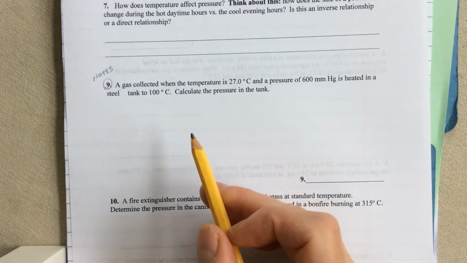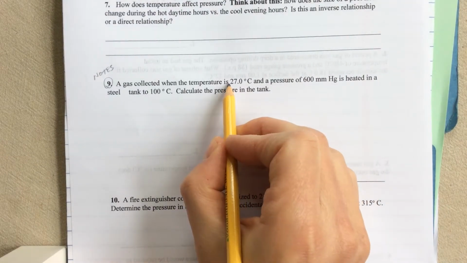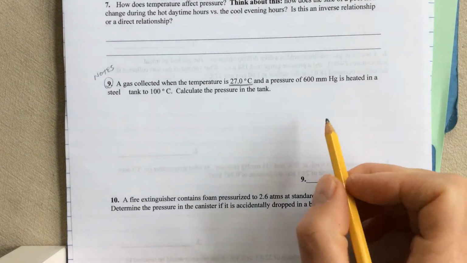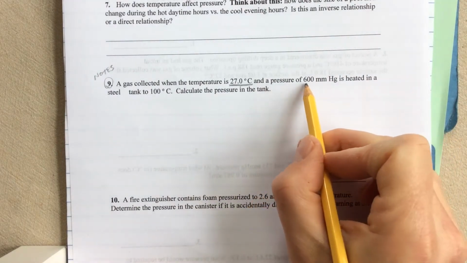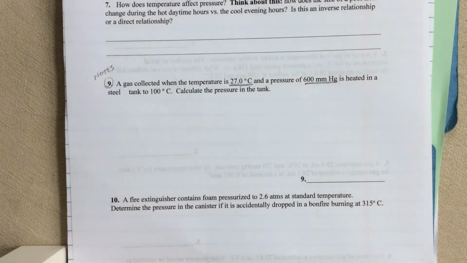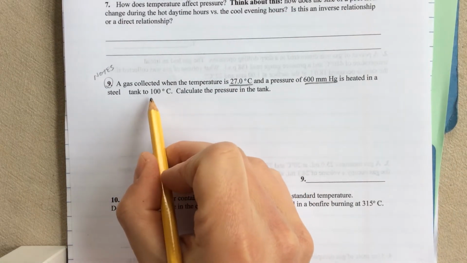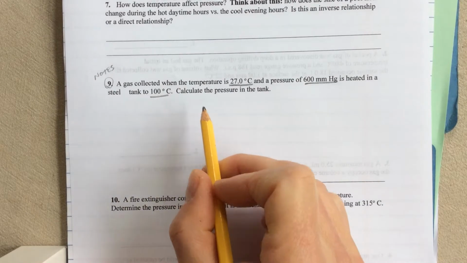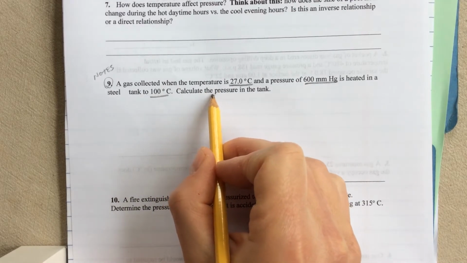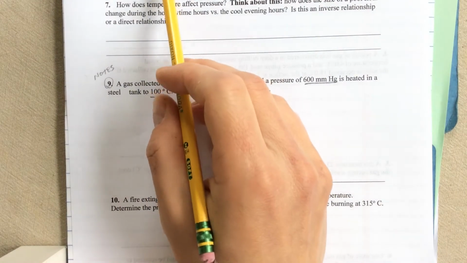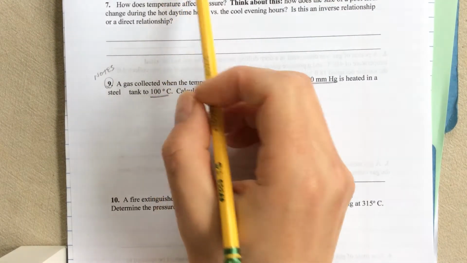So gas collected when the temperature is 27.0 degrees Celsius, given, underline it, and a pressure of 600 millimeters of mercury, underline it, given, is heated in a steel tank to 100 degrees Celsius. Calculate the pressure in the tank. So we're trying to solve for a pressure. So we know we're going to use P1 T1, P2 T2.